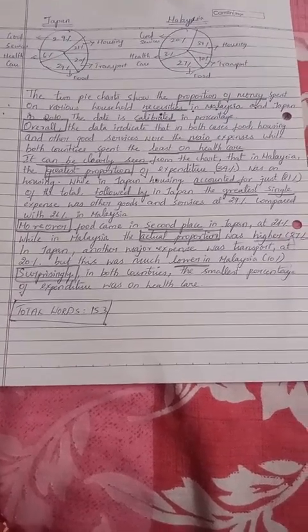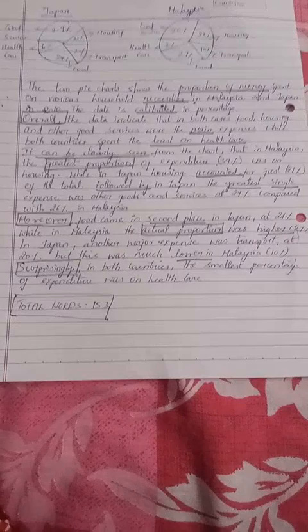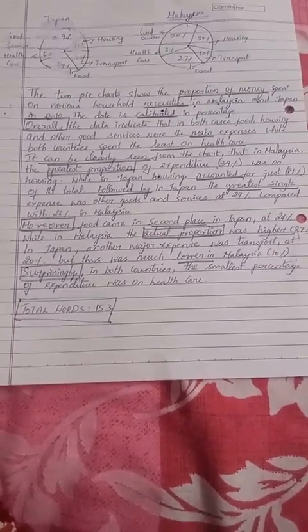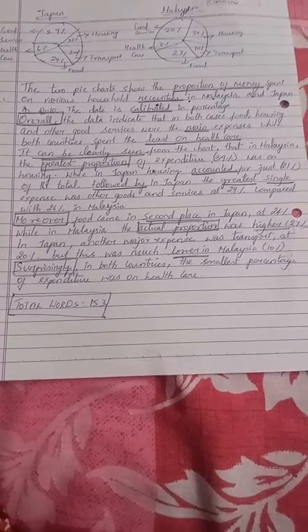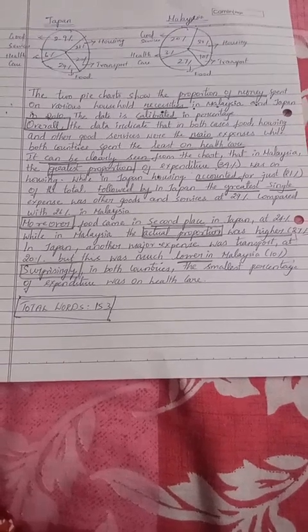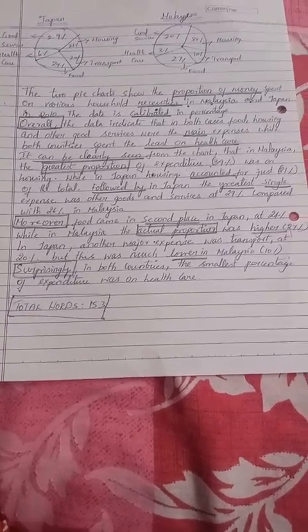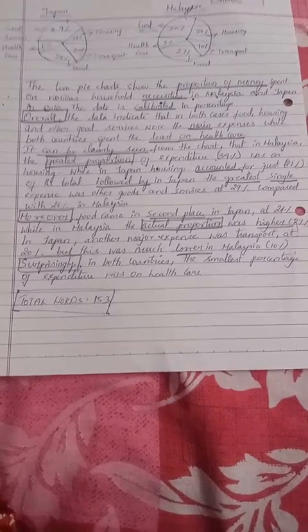Moving to the second paragraph, we are starting with moreover. So we need to mark this word, moreover. Food came in second place in Japan at 24%, while in Malaysia the actual proportion, this is a key word, the actual proportion was higher, that is 27%.